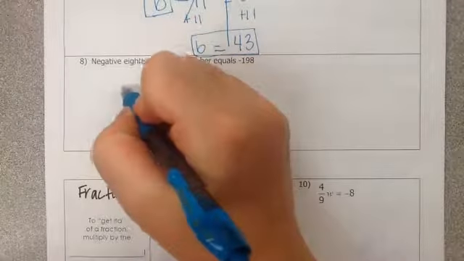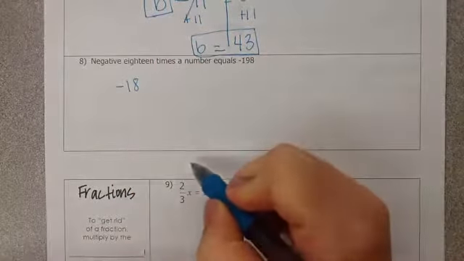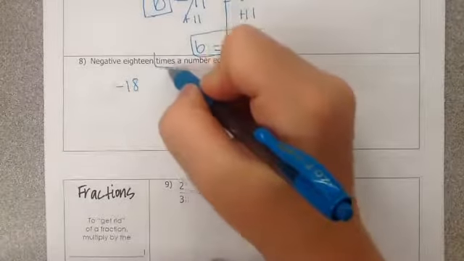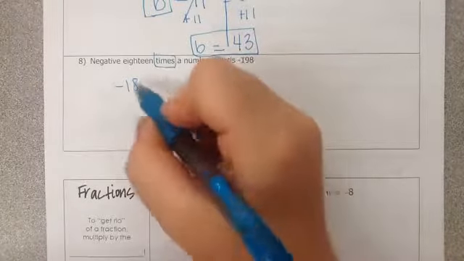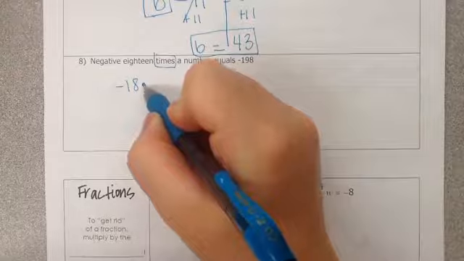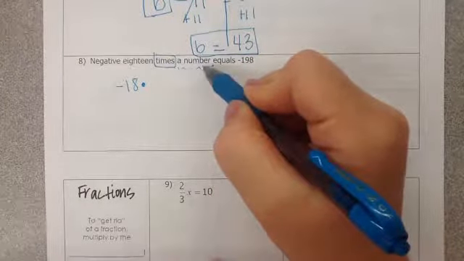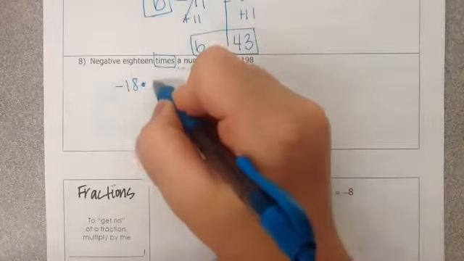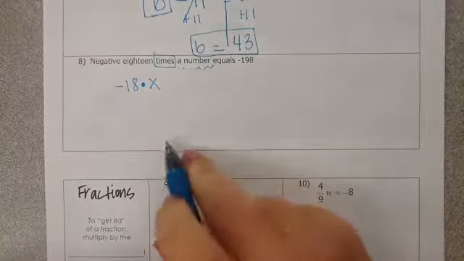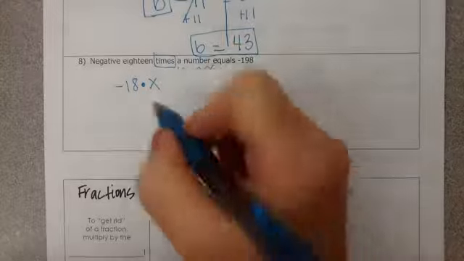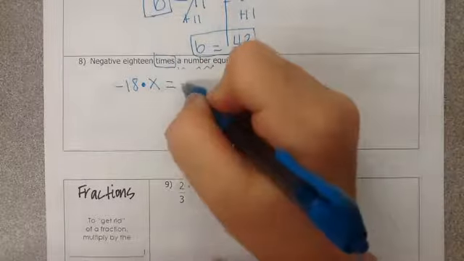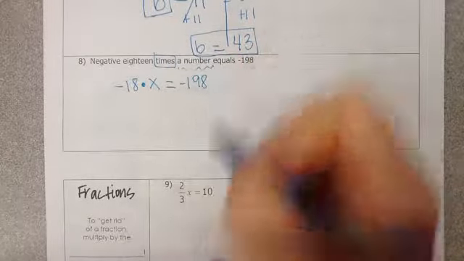Negative 18 becomes a number. Times, what does the word times indicate? Multiply. A number, what do I put in place of a number? A variable. Equals, was our equal sign? 198.